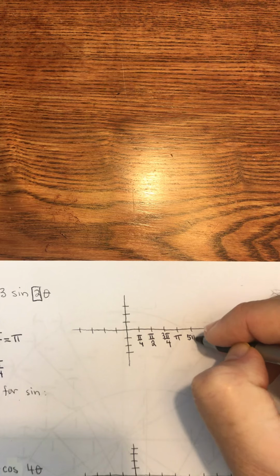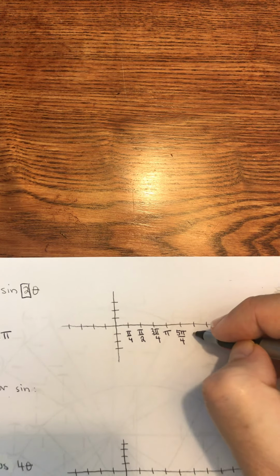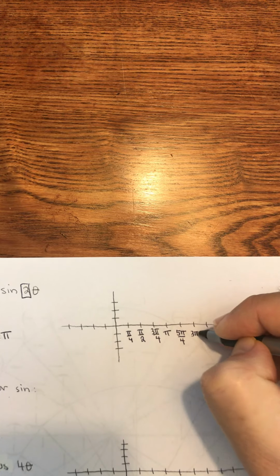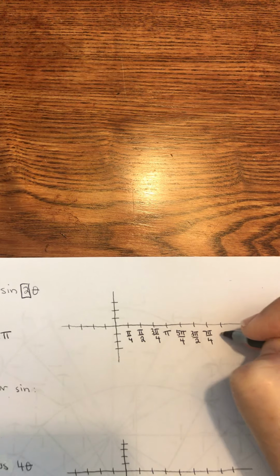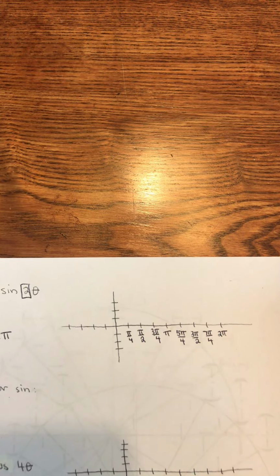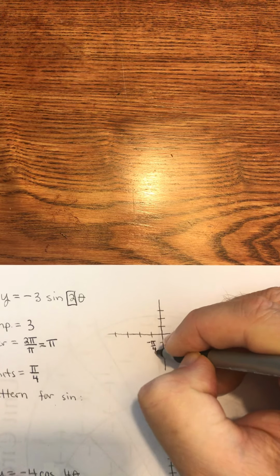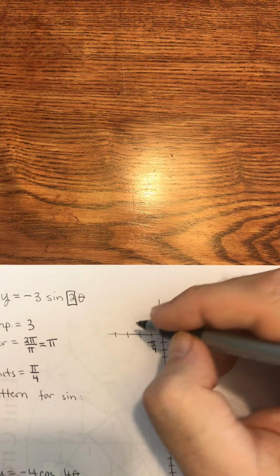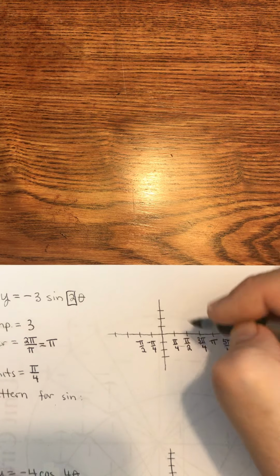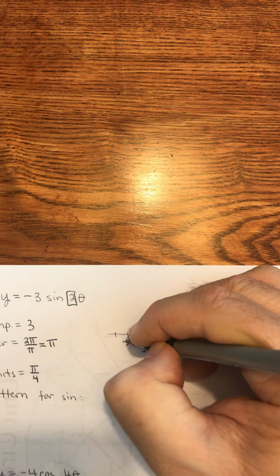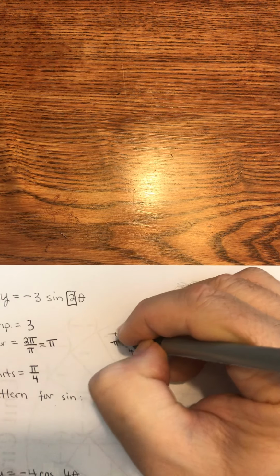I'm just reducing all these. That can be reduced. That can't be reduced. 5 pi over 4, 6 pi over 4, 7 pi over 4, 8 pi over 4. And on the other side is just the negative values of these over here. So negative pi over 4, negative pi over 2, negative 3 pi over 4. And the last one, negative pi.